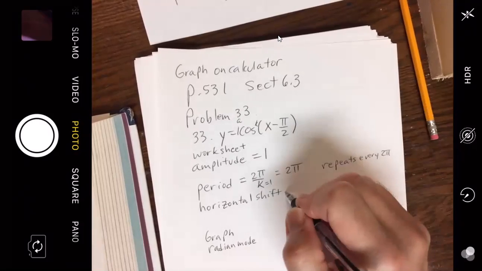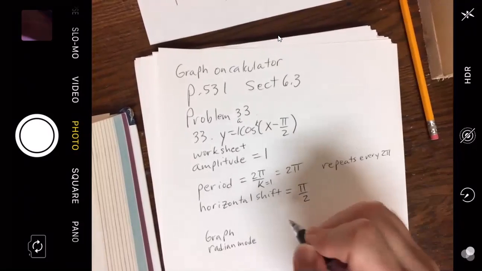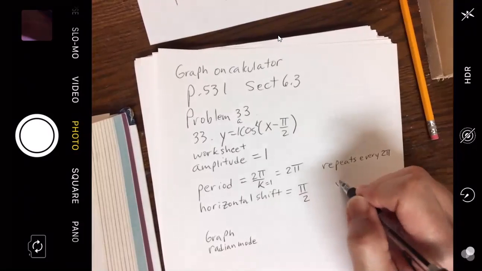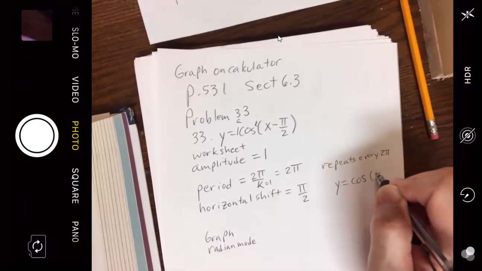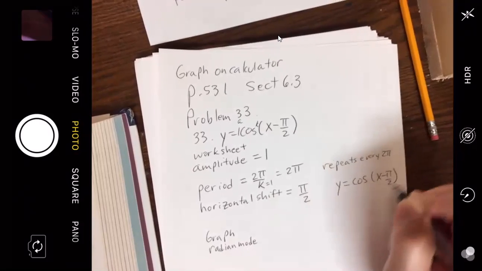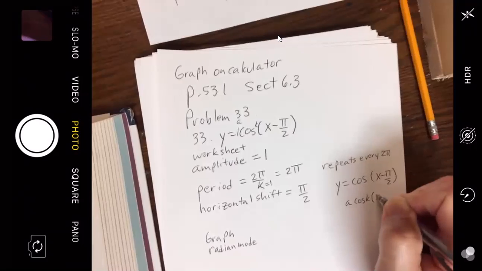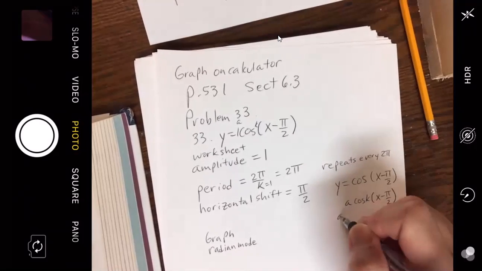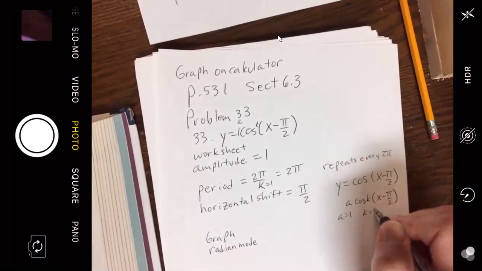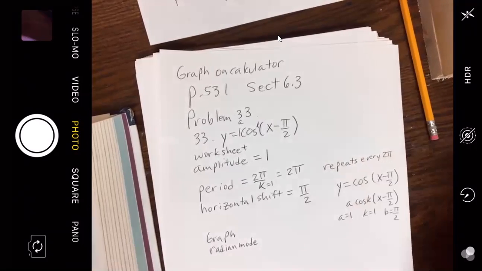The horizontal shift would simply be pi over 2. In other words, I'm matching y equals cosine of x minus pi over 2 to a cosine of k times x minus pi over 2. So you can see a is 1, the k is 1, and the b, which is the horizontal shift, is pi over 2.